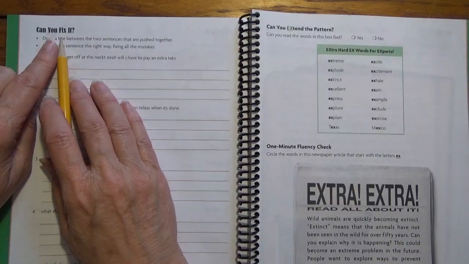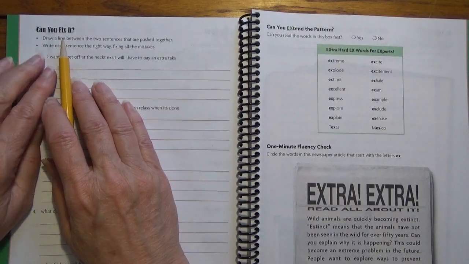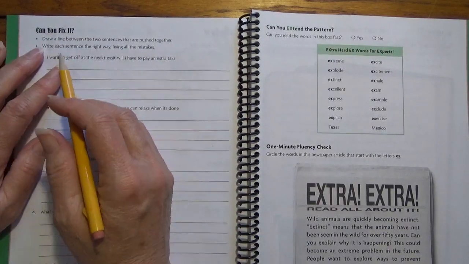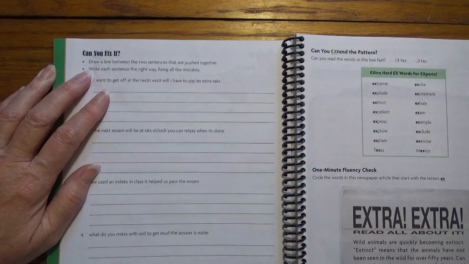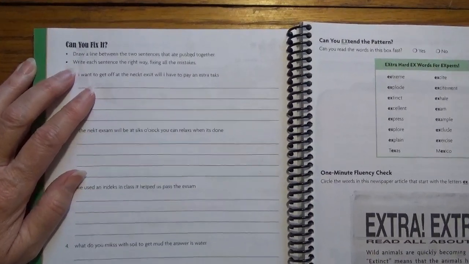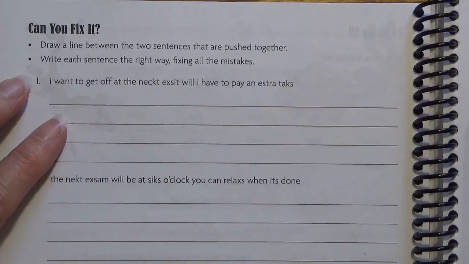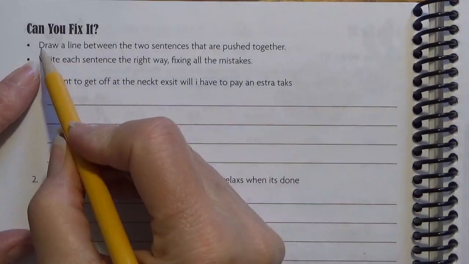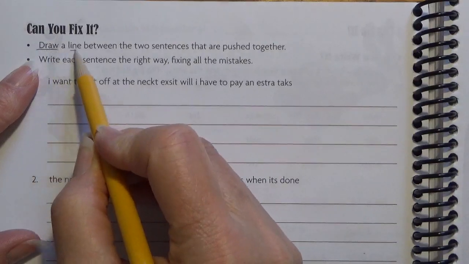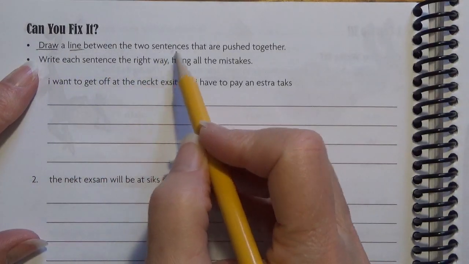Can you fix it? Yes, I can. I can be a great editor. So the first thing you're going to do is you're going to draw a line. So I'm going to zoom in on this. You're going to draw a line. So draw a line between the 2 sentences.